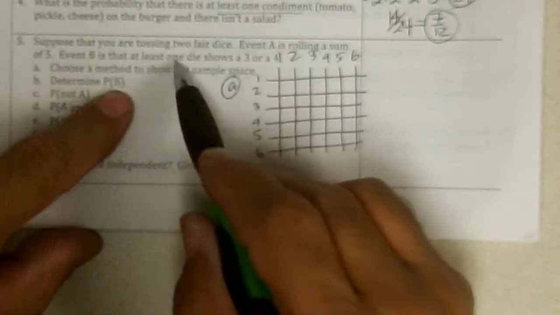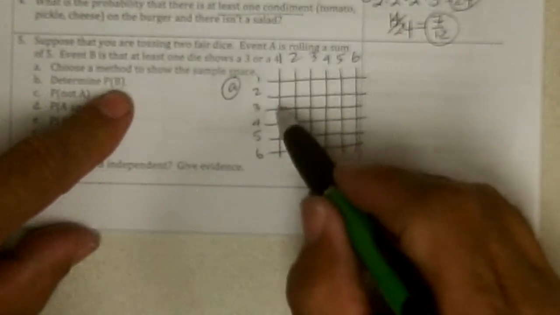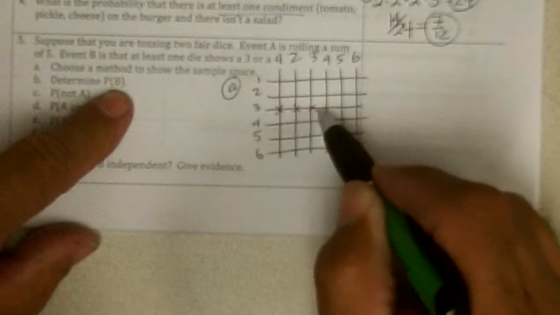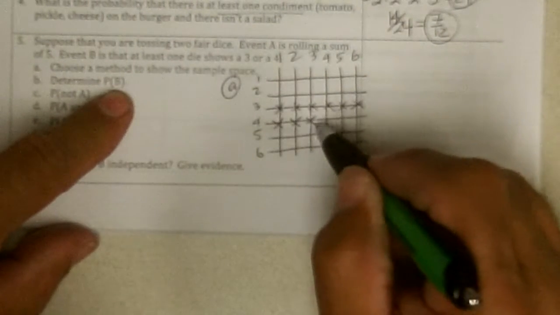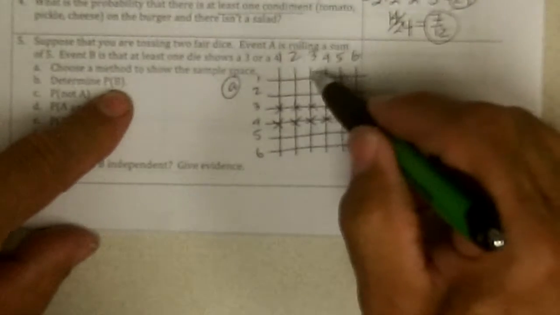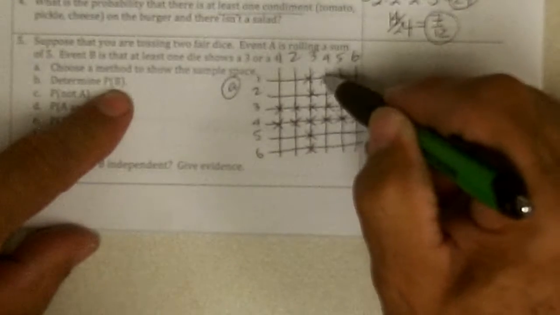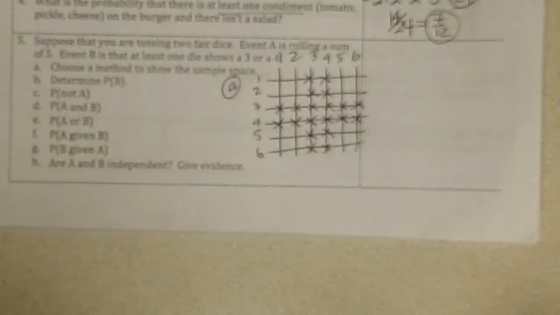Determine the probability of B. B is at least one die shows a 3 or a 4. Well, if I roll this die as a 3, all of those would count as having a 3 on one of the dice. Or 4 would be the next one down. Or I could have a 3 on the other die, or a 4 on the other die. So there's B.